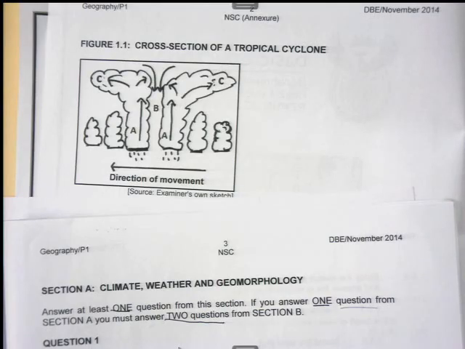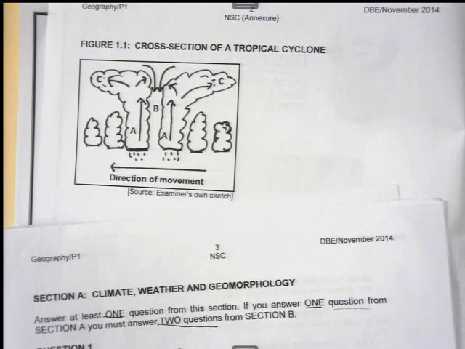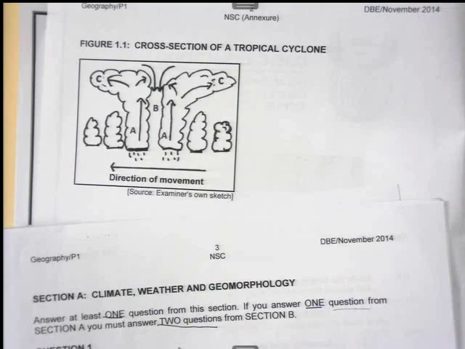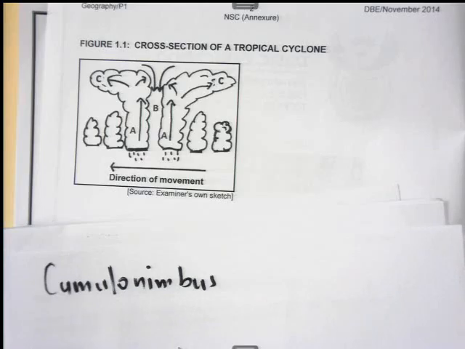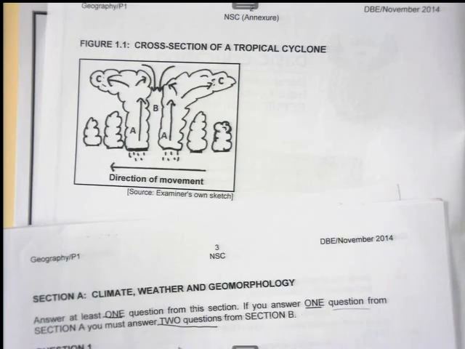Please, let us make sure that we have the spelling of cumulonimbus correct, because that is always a problem. So the clouds there will be our cumulonimbus clouds.